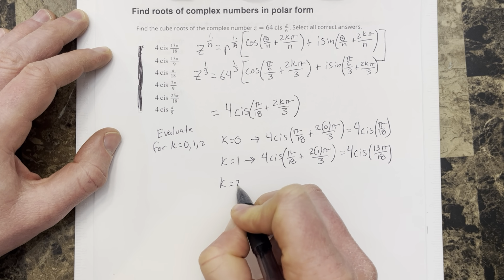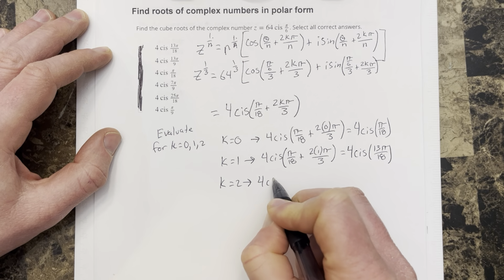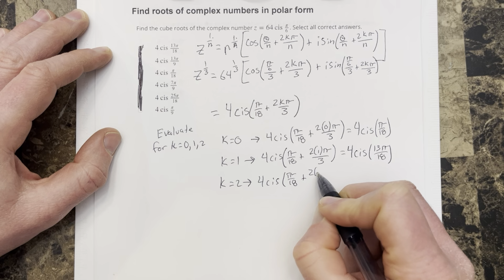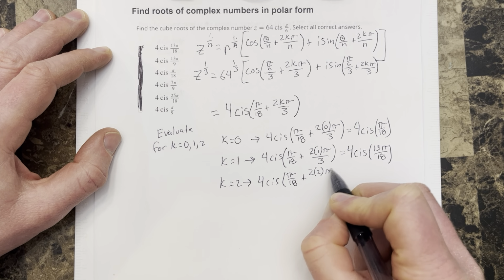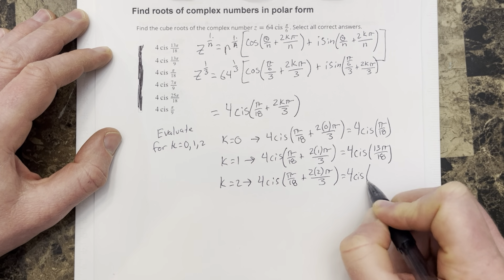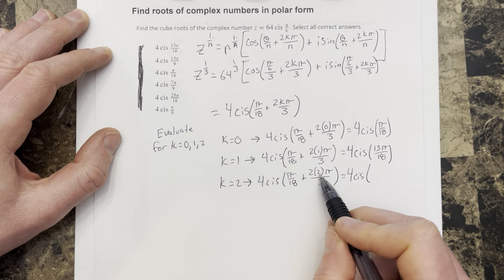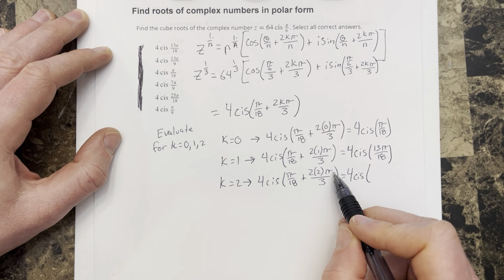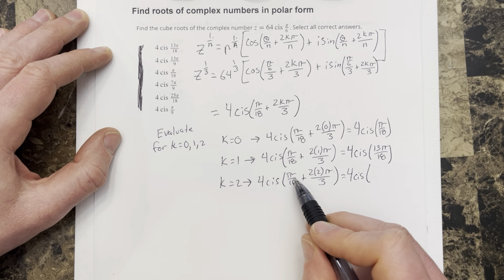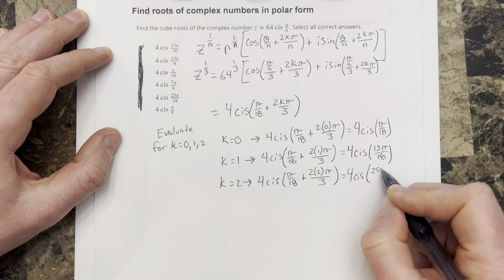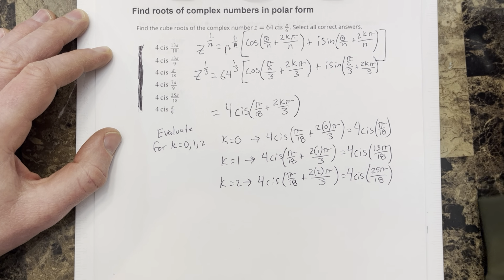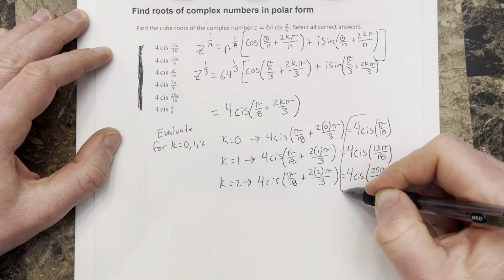So then when k is 2, I get 4 cis pi over 18 plus 2 times 2 pi over 3. So I get 4 cis. This is 2 times 2, which is 4, so I have 4 pi over 3. But I need to multiply by 6 over 6, so I get 24 pi over 18 plus the pi over 18 will be 25 pi over 18. And this would be our 3 roots that we would get when we cube root.